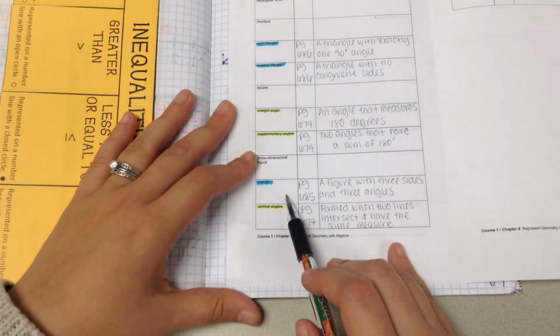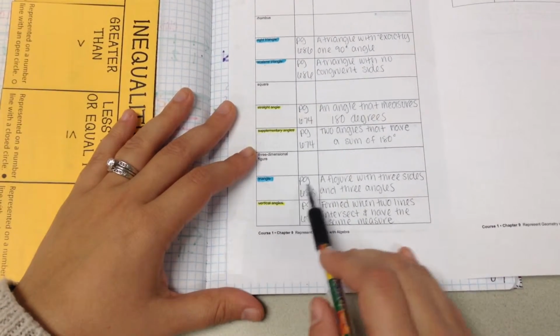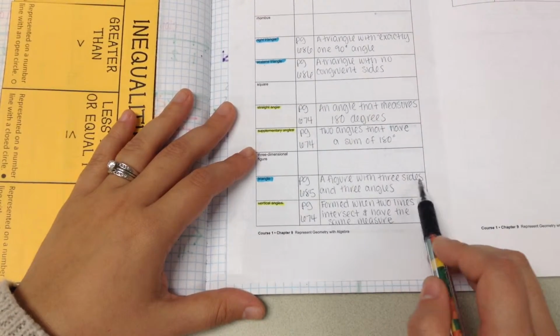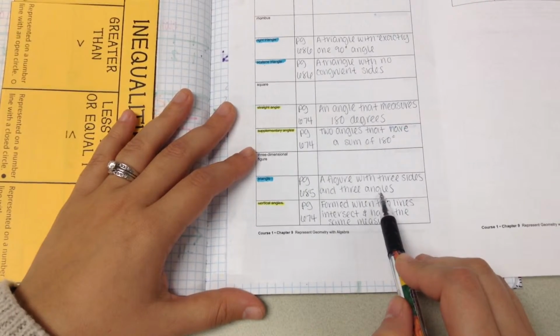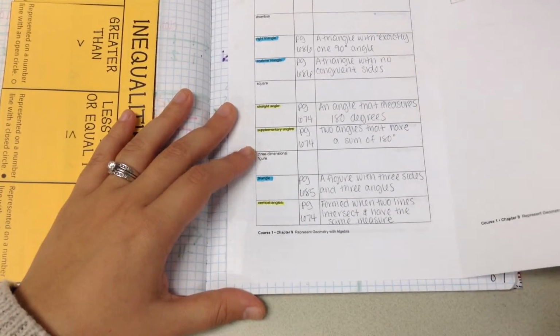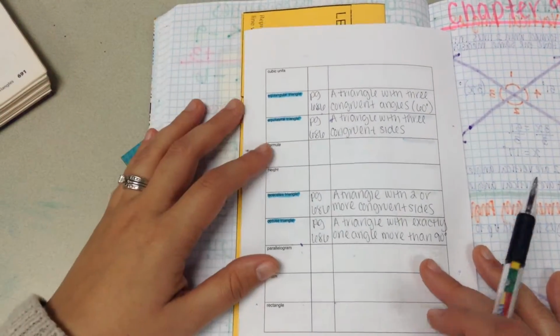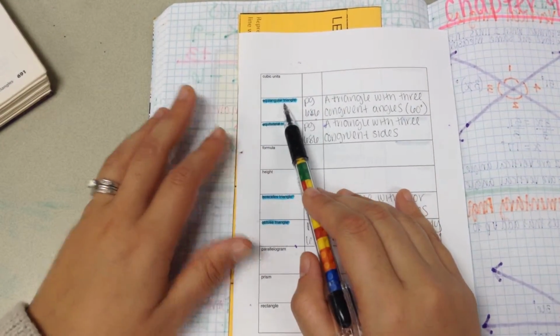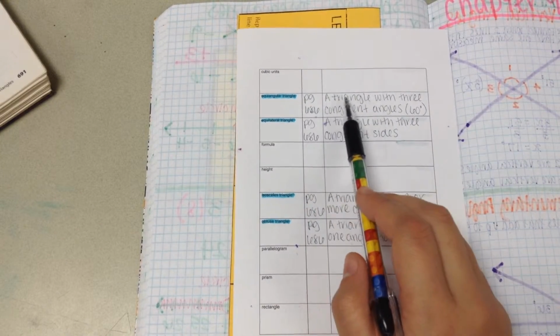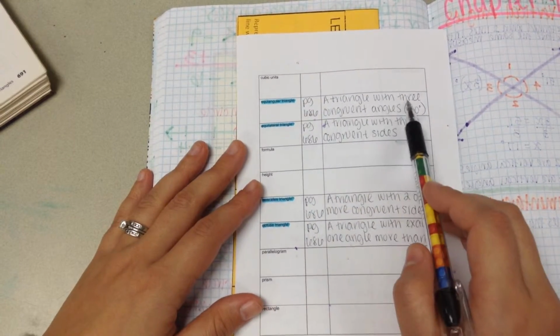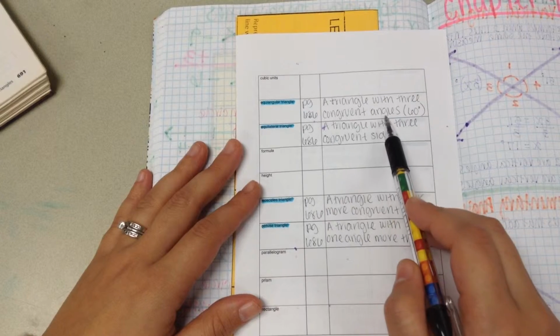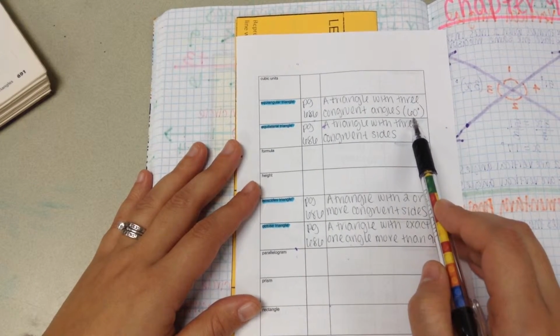Then we have triangle, a figure with 3 sides and 3 angles. Over here in the back we have equiangular, a triangle with 3 congruent angles. They all have to equal 60 degrees.